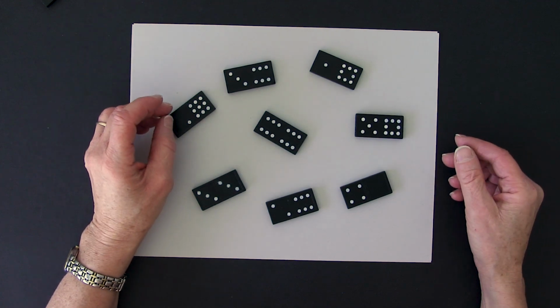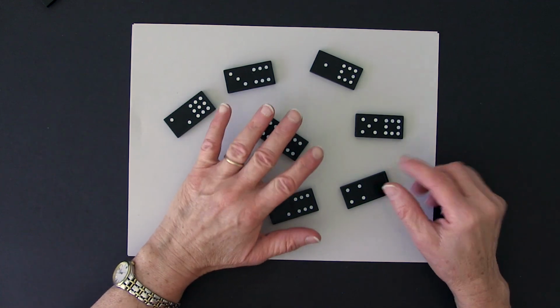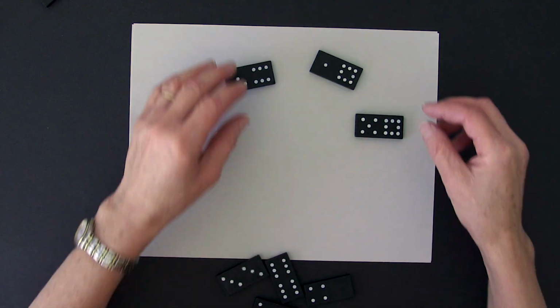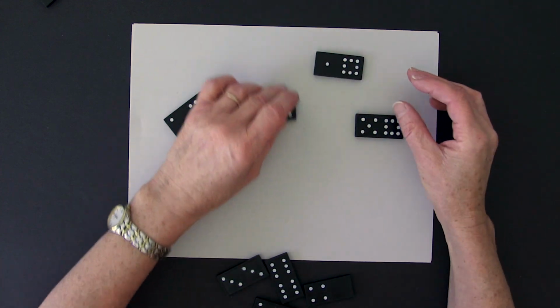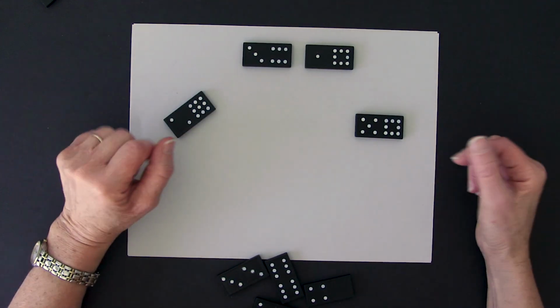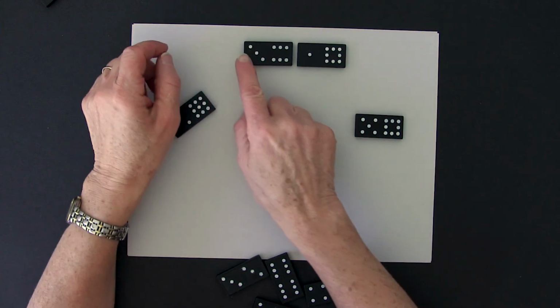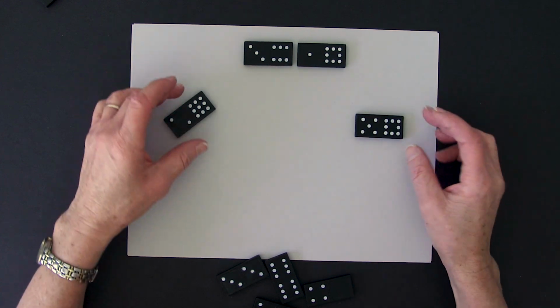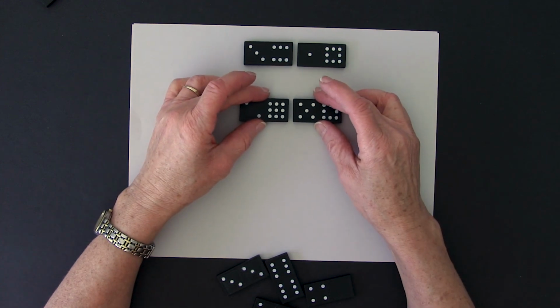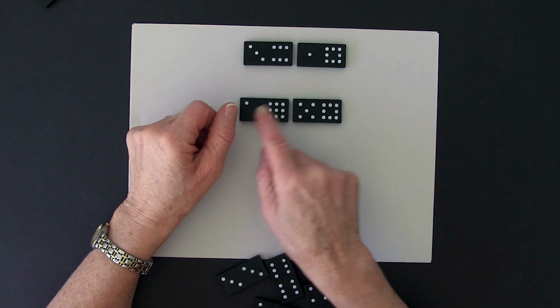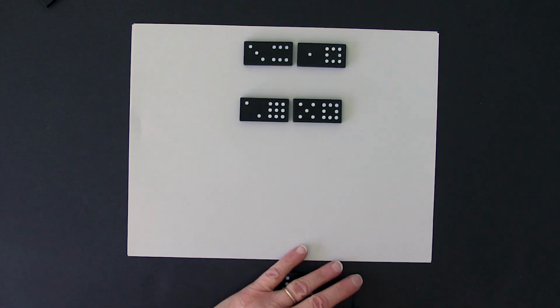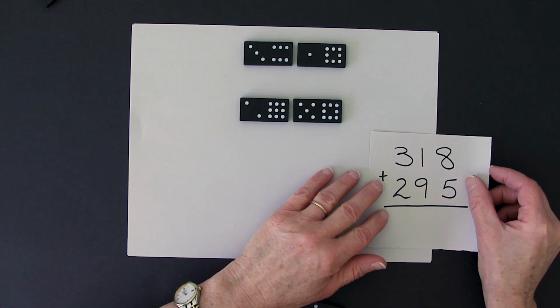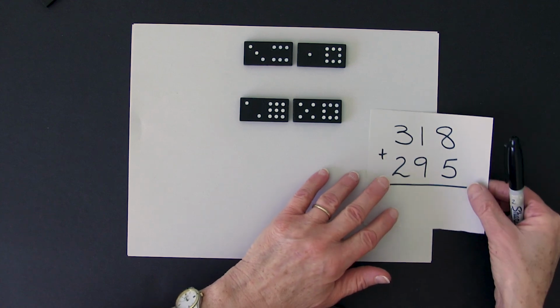So in this case, I want to create some 3-digit numbers. So I am going to take these two dominoes and I'm going to choose 3 of the quantities to make a 3-digit number. And then I'm also going to take these two dominoes and create another 3-digit number. So here are the 3-digit numbers that I've created.